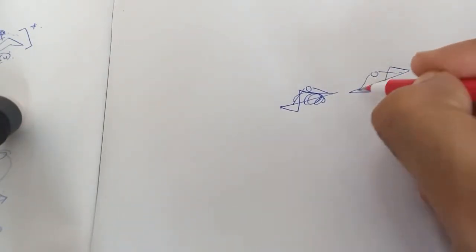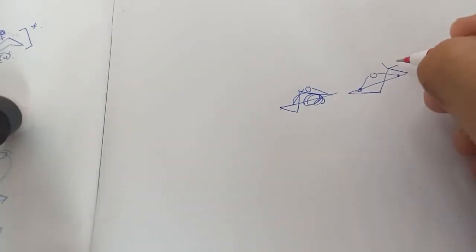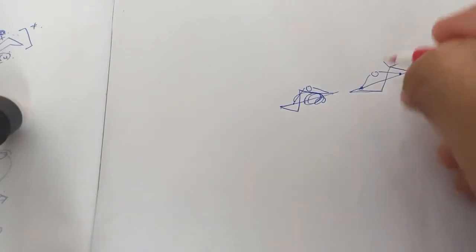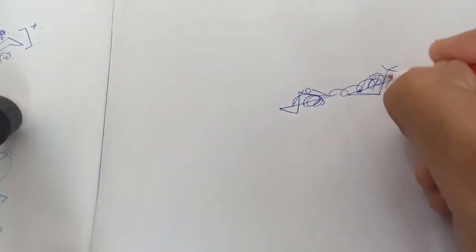Okay, this is the epoxide, Ph. Oh, sorry. The epoxide is at the below side.